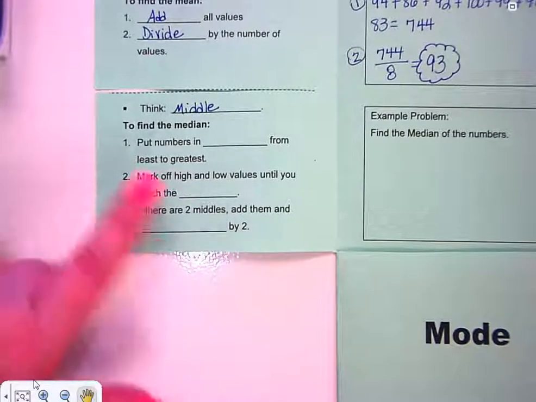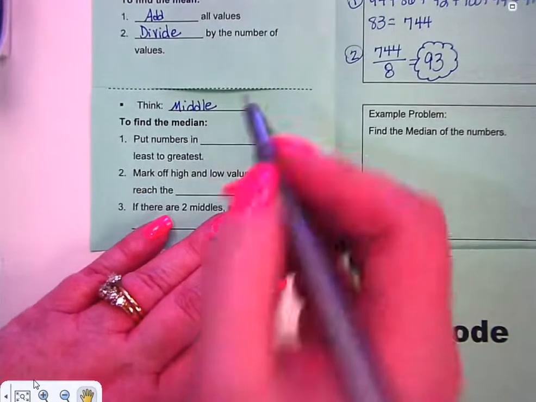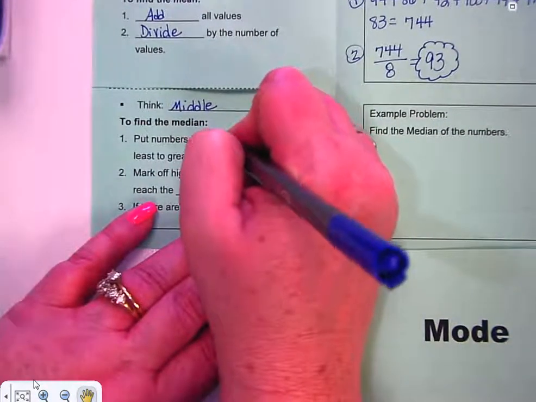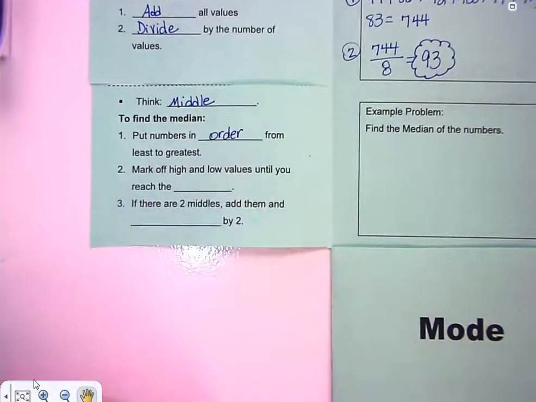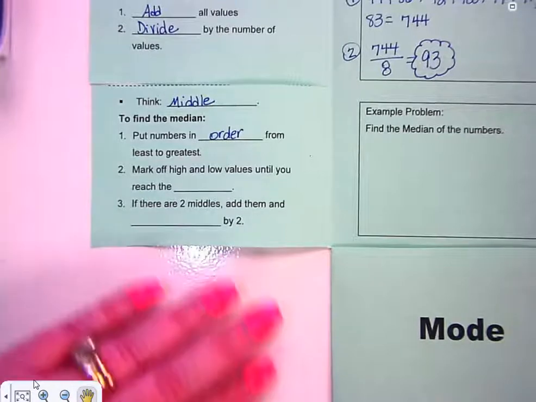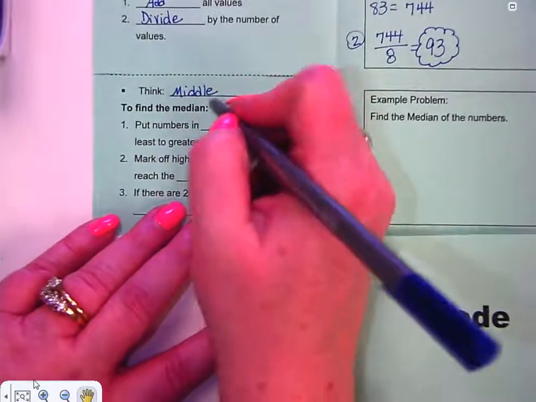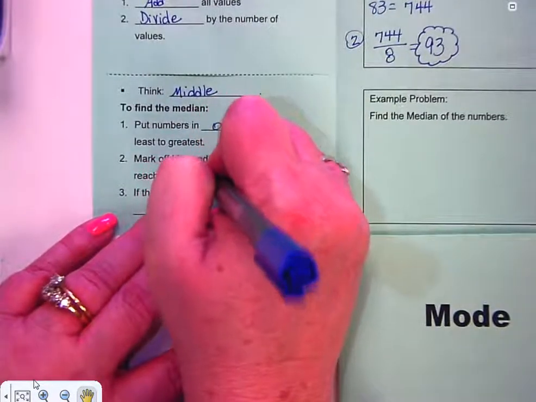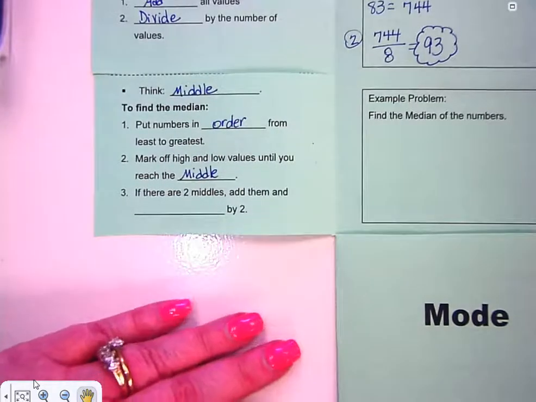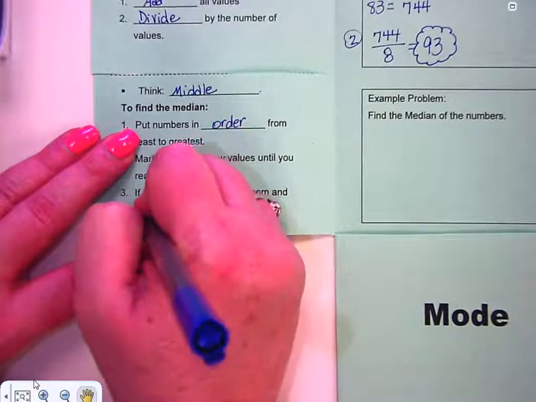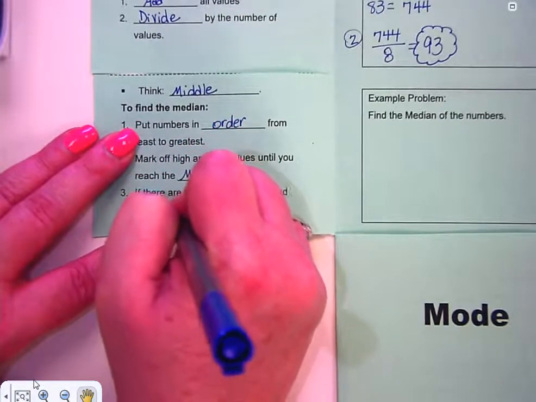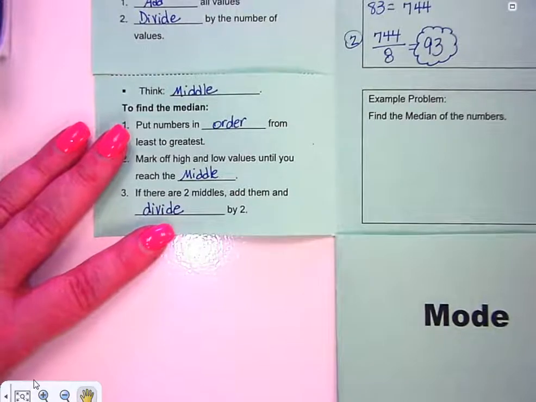Okay, so the steps, the first step is put the numbers in order from least to greatest. If I wanted to know who was the middle height in here, I would line you up shortest to tallest and find the one in the middle. So we have to get in order from least to greatest. Mark off the high and low values until you reach the middle. If there are two middles, you add them together and divide by 2. You're looking for the average of those two.